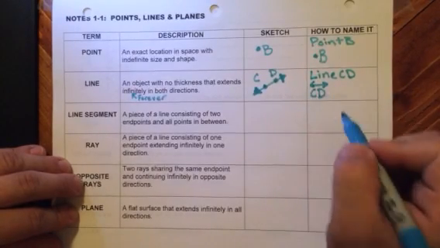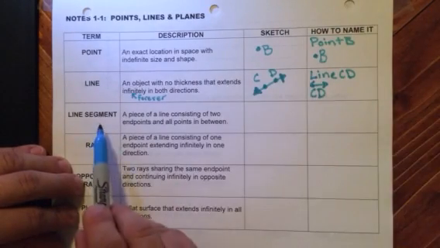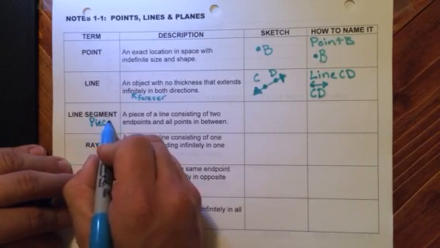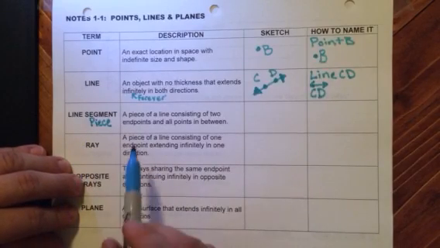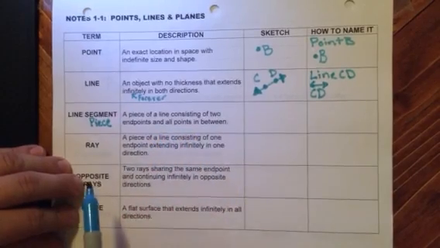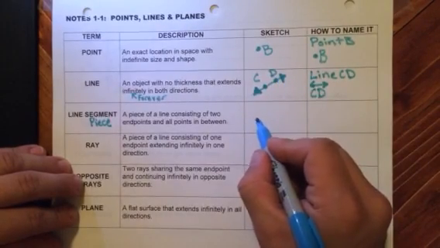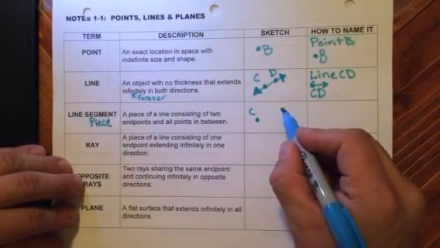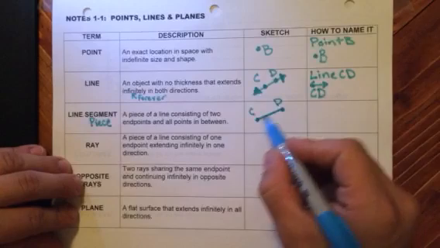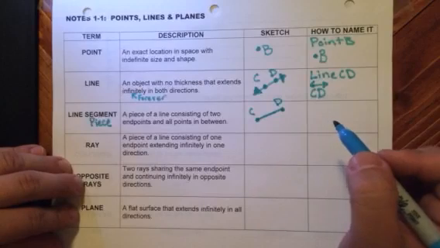Notice we put the arrows on the end to denote that it is a line. That will be important here in just a second when we talk about the line segment. Segment is just another way to say piece. A line segment is a piece of a line that consists of 2 endpoints and all points in between. So I could take my line CD and I could cut it at point C, and I could cut it at point D, and I could have line segment CD. Notice no arrows means that it does not go on forever or infinitely.